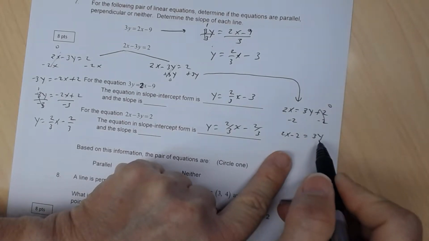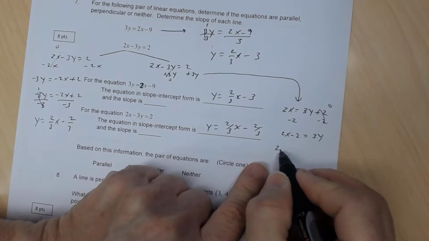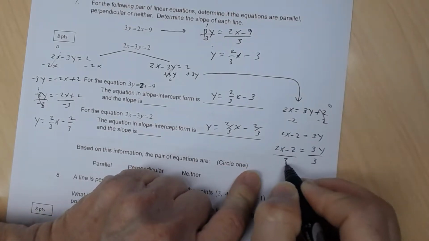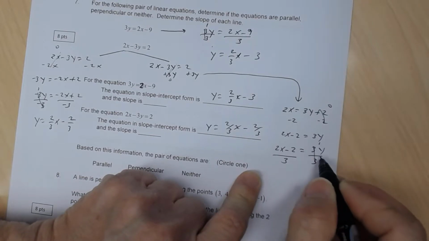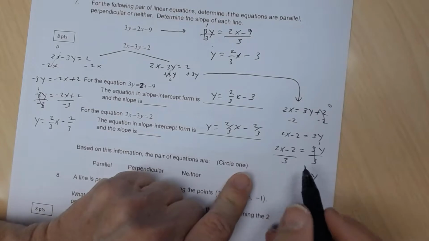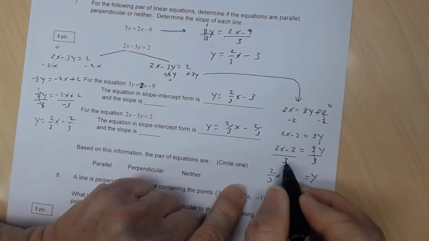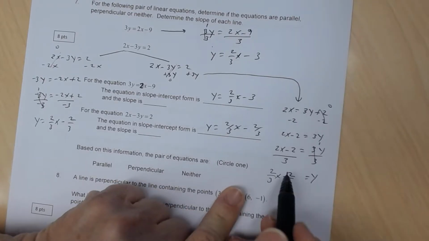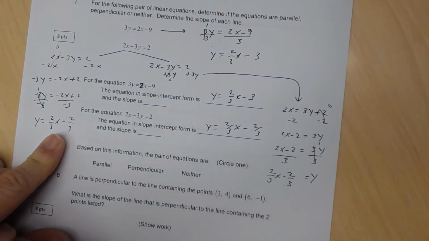Then I'm going to get y by itself and divide both sides by 3. So now I'm going to go ahead and rewrite this over. So divide by 3. 3 divided by 3 is 1. So I get y equal. And then write this as two fractions. So 2/3 x. And then remember, negative divided by positive is negative, minus 2/3. And notice you get the same answer. You're supposed to get the same answer.